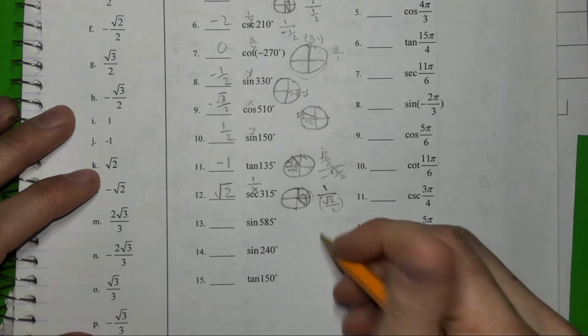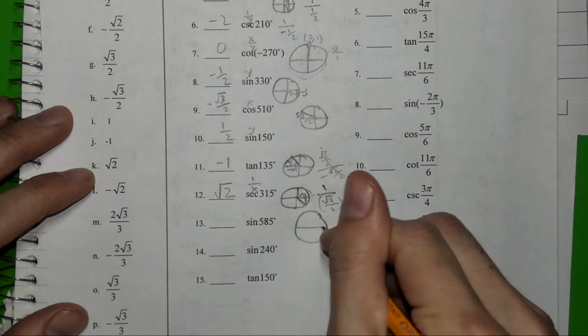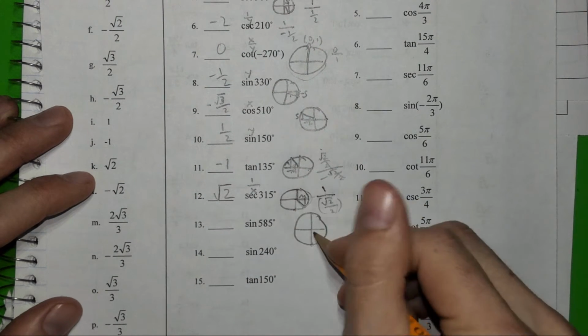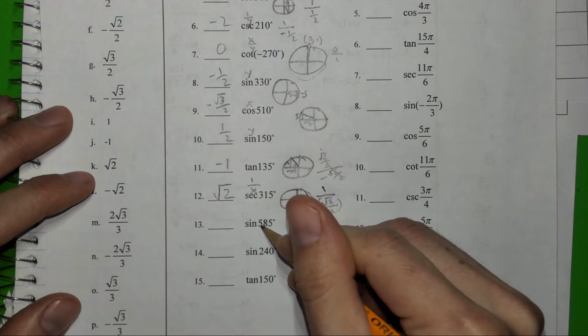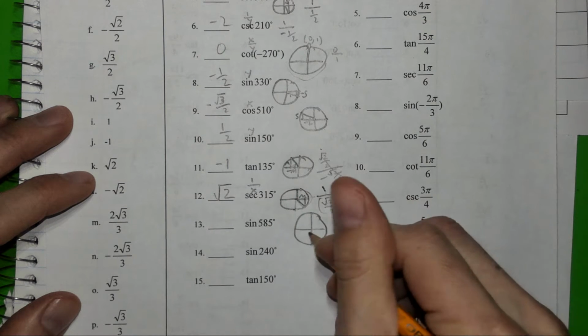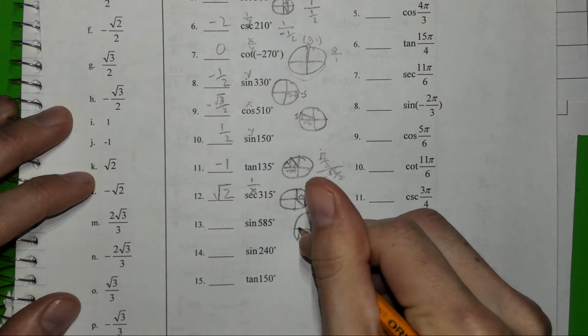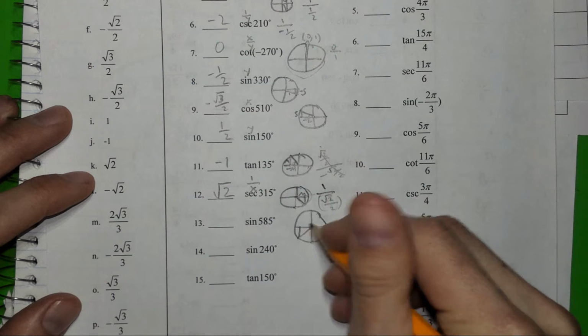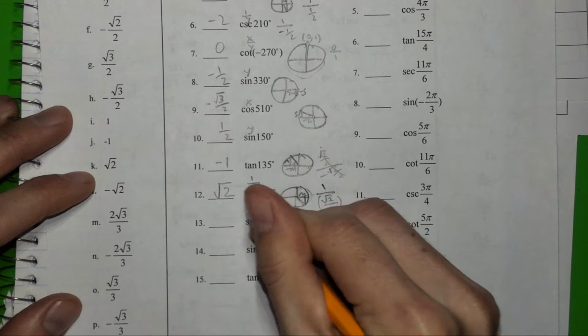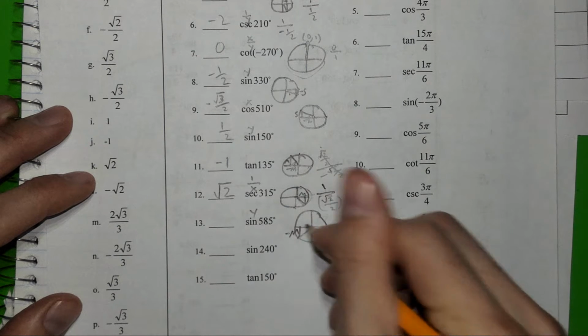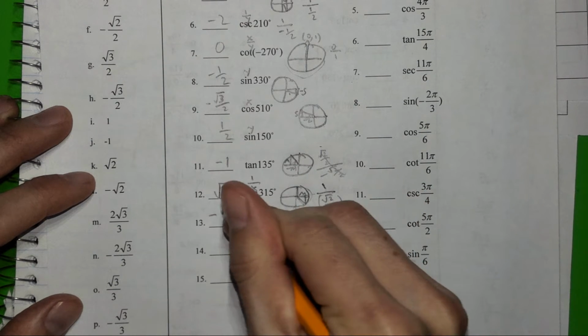Sine of 585. So to find a simpler angle, subtract 360, so that'd be 225. That's right there, a 45, 45, 90 triangle. Medium and medium. Sine is the y value, so it's negative and medium. So negative square root of 2 over 2.